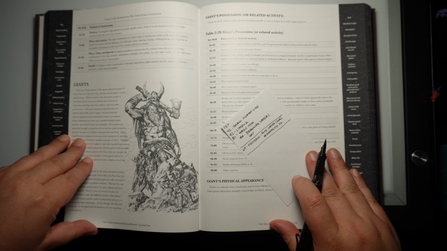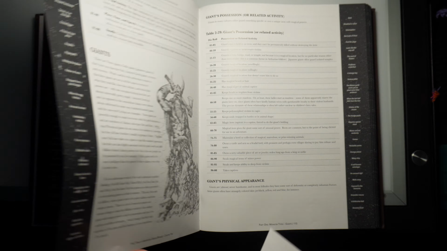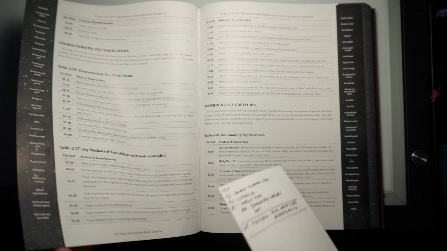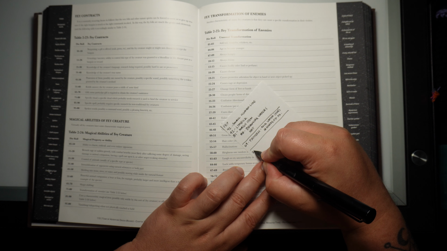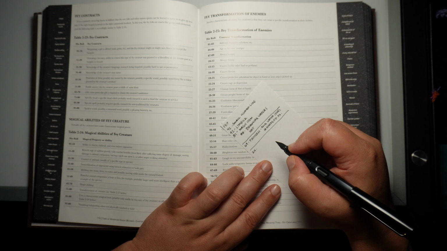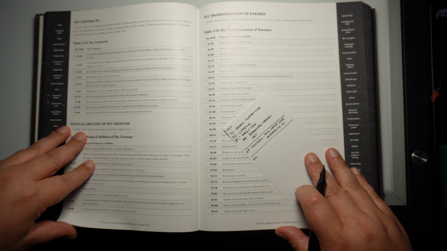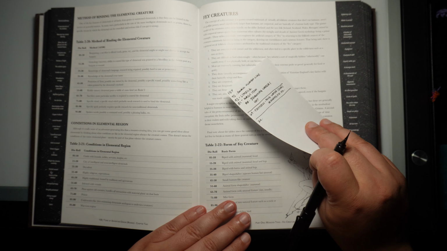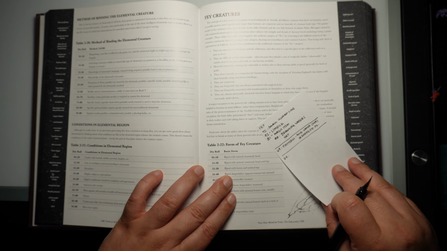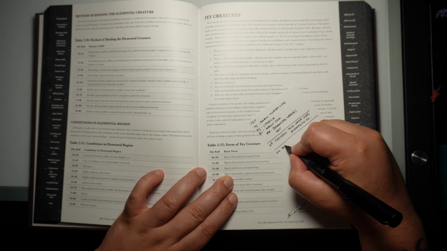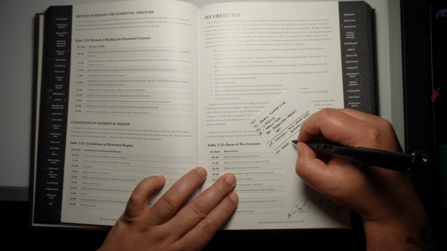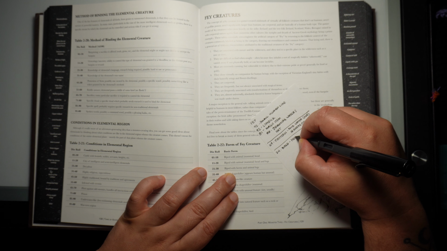All right, let's do a quick switcheroo to see what we get if we reverse some of these. So 24 is, let me go back far enough. Form of fey creature, 24. Biped with horns.